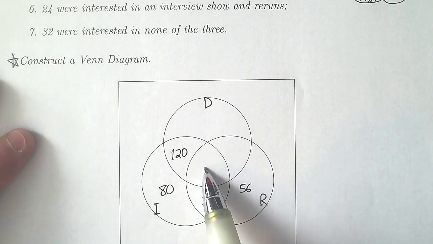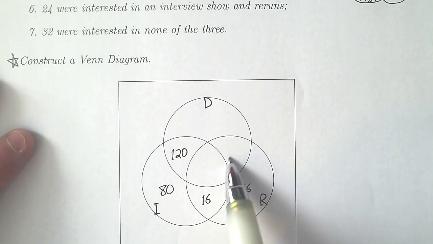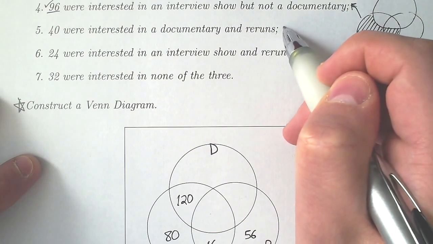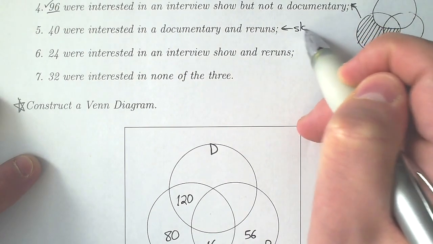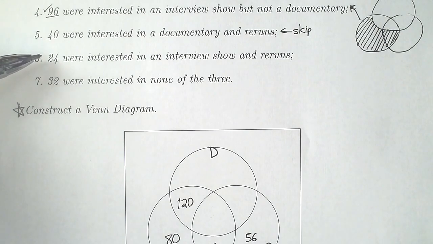I don't really want to put a 40 in the middle because that would be assuming, right? Or maybe it's split in some way. So I think what we should do is skip and come back to it. We're going to skip number 5 and come back to it because I don't think we have enough information to use that number yet. Let's see what else we can fill in first.